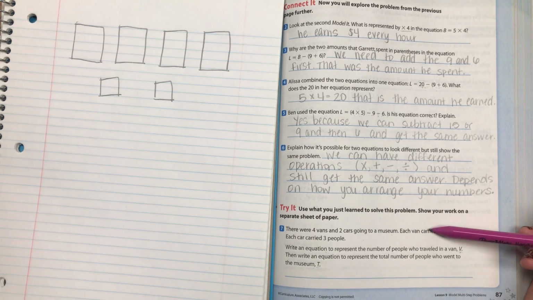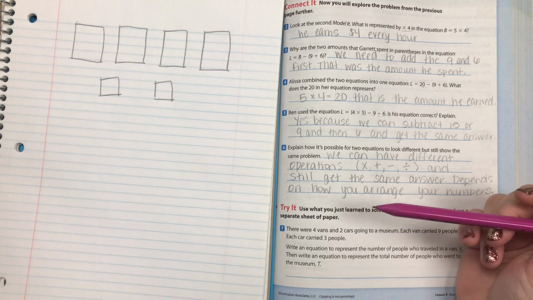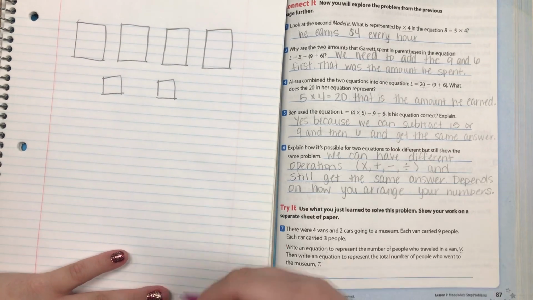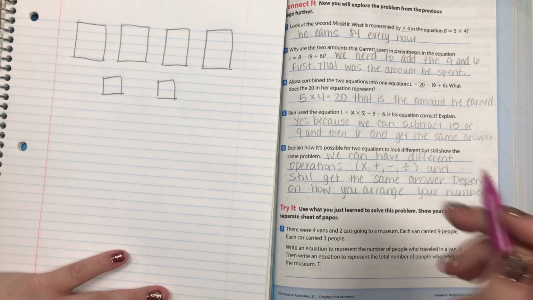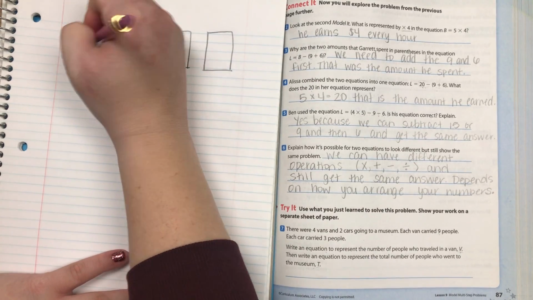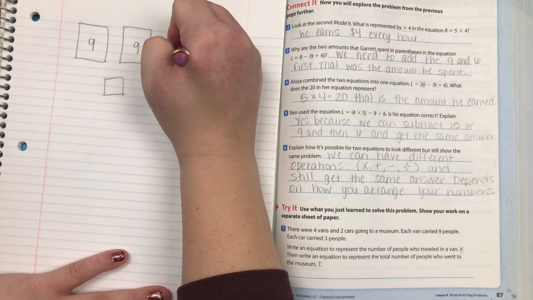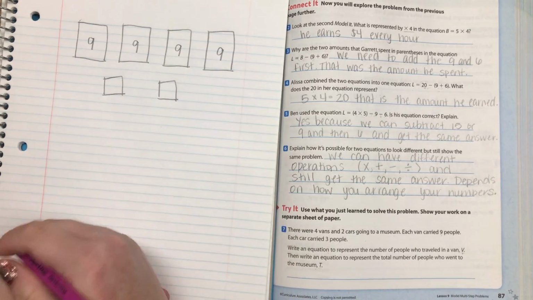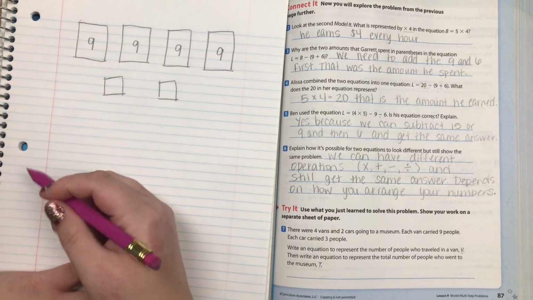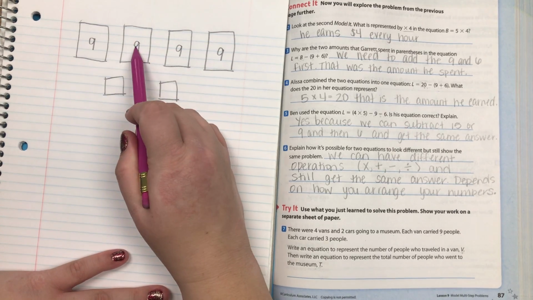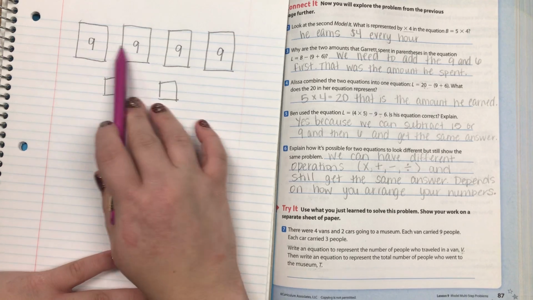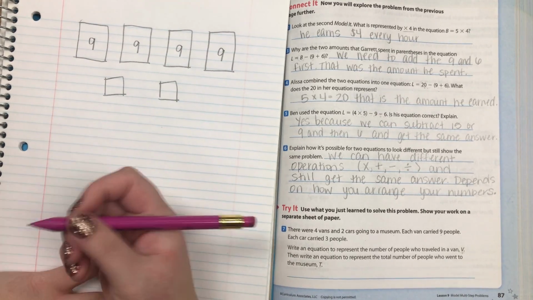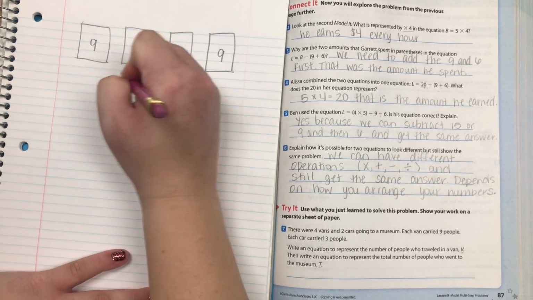Each van carried 9 people. Each car carried 3 people. So I'm going to put my people in the vans and the cars. So each van carried 9. You can do 9 tally marks, 9 dots, whatever helps you. I want to get to the point where we can do repeated addition with just the numbers. So I'm going to fill it in with numbers. Each car carried 3 people.